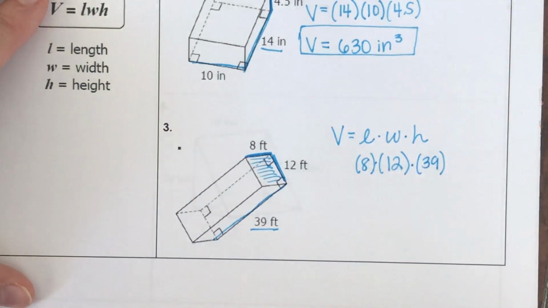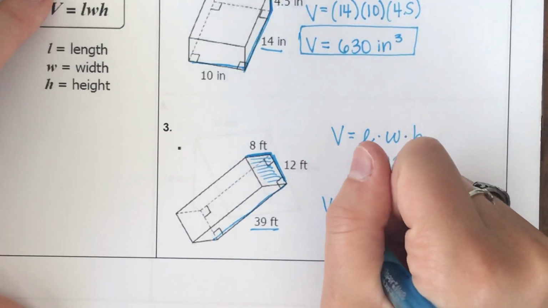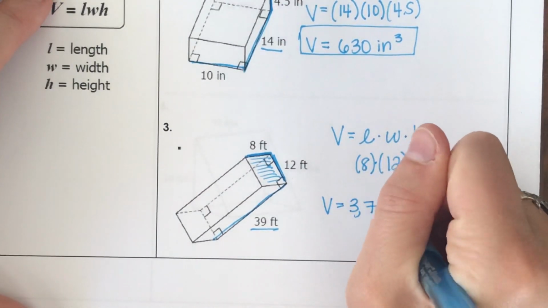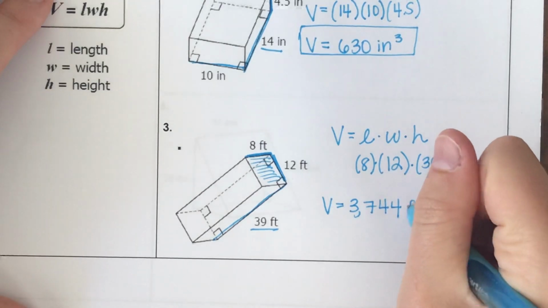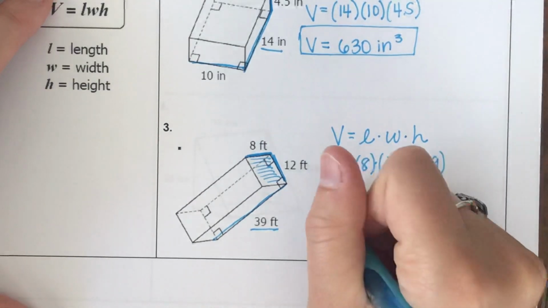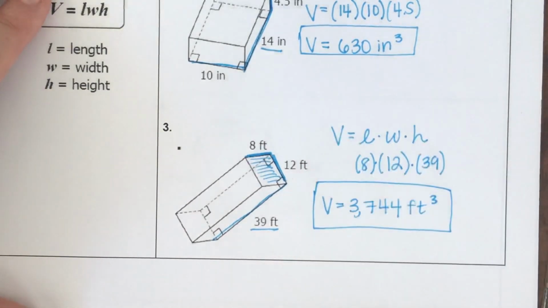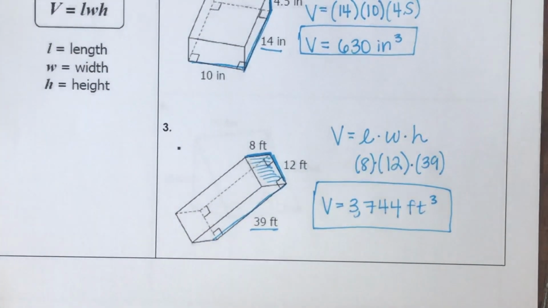All right, and then I just multiply all three of those numbers in my calculator. So you end up getting 3,744, and I keep my label as feet cubed because it's volume. Okay, so that prism is probably the easiest type. Rectangular or cubed, right? Length times width times height is easy peasy.